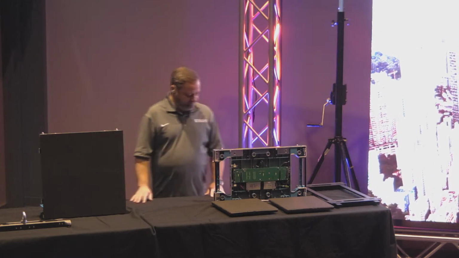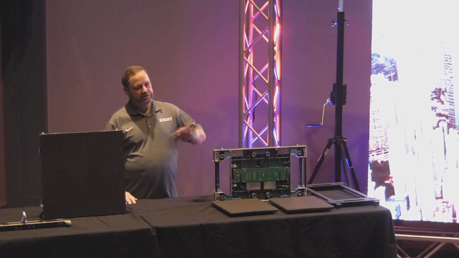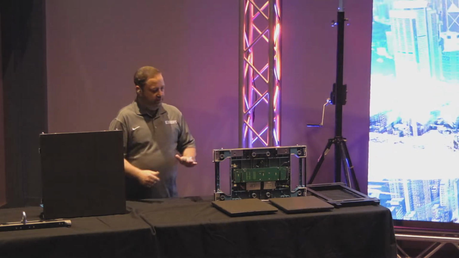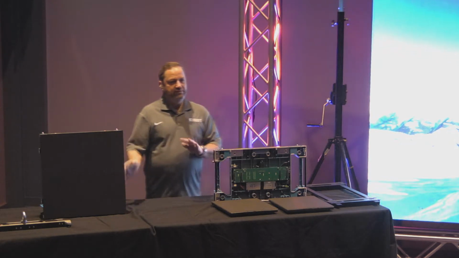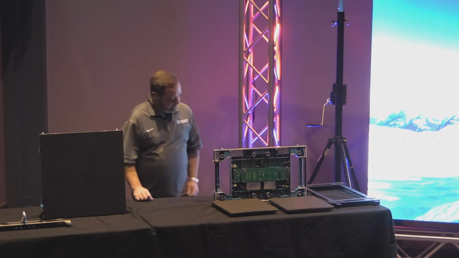Now it's a bit of a misnomer. When a projector is projecting, it reflects off a screen. These are direct view. So even if the nits equal the lumens, the nits are going to be brighter just because it's direct view. Just something to learn.